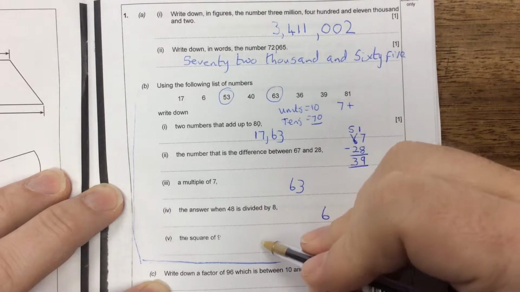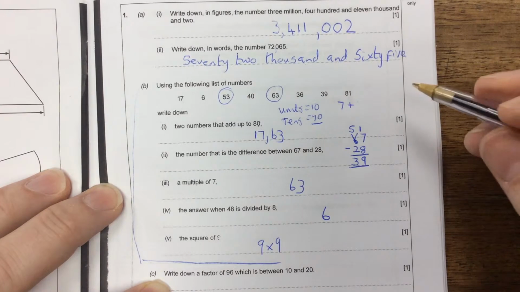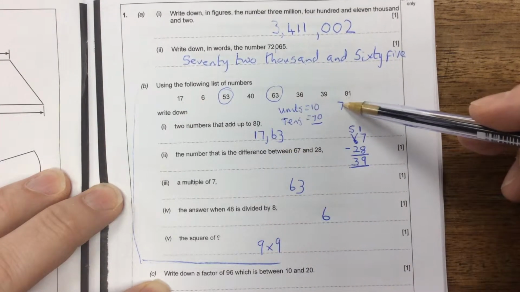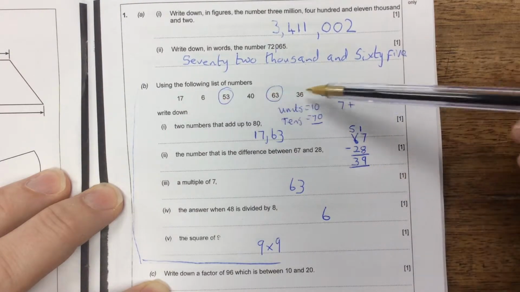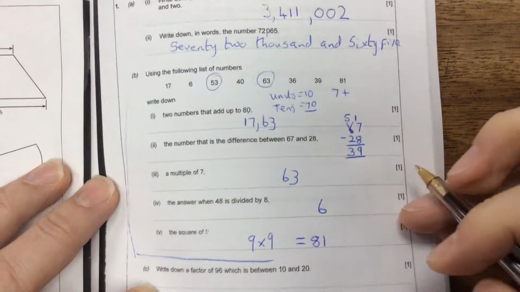And the square of 9. 9 times 9. Square means times itself, if you remember. So 9 times 9 is in that list. 9 9s are going to be 81. You should know your times tables.